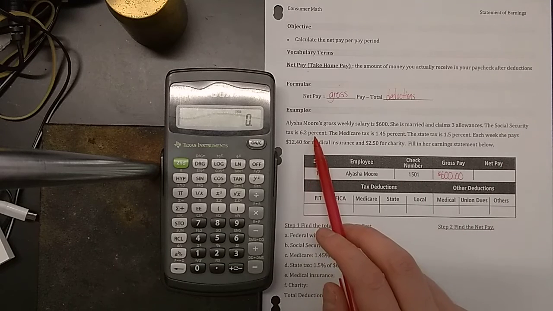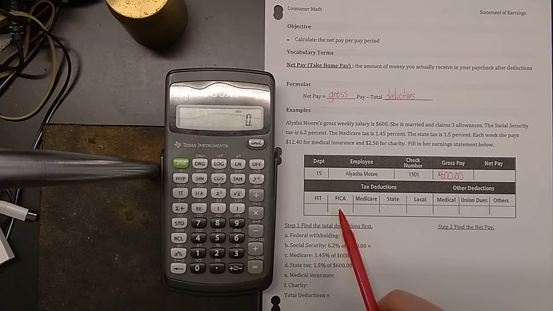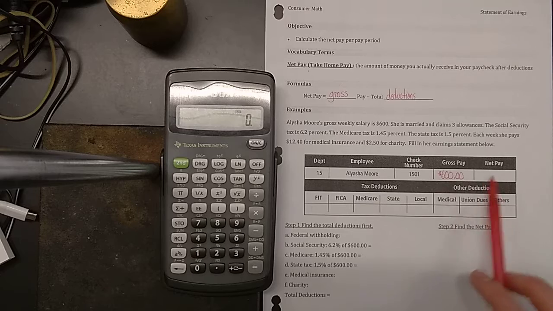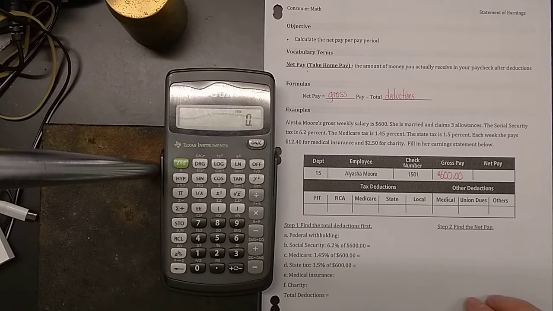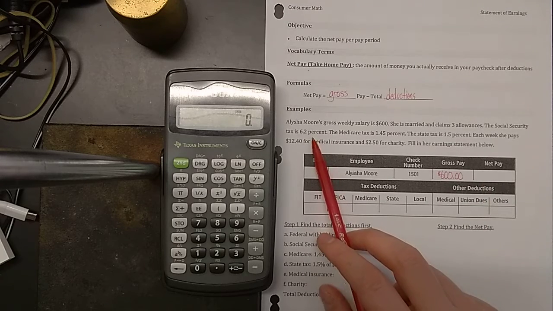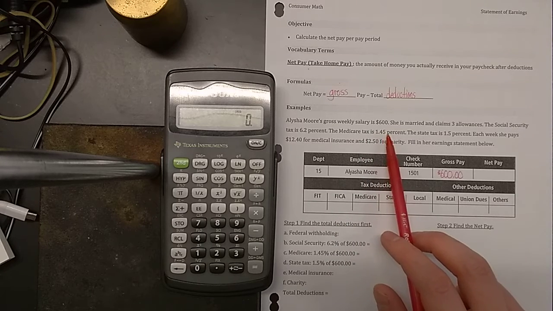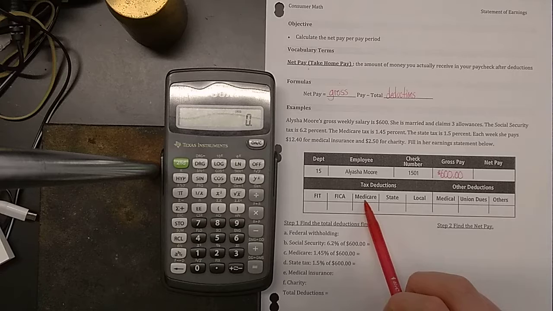Social Security tax is 6.2%. You might be tempted to just write 6.2 here, but that's 6.2%. Every number that goes in one of these spaces should be a dollar amount. So we're going to use that 6.2%, we don't write it in here. Same thing with Medicare, okay? We're going to use that to figure out how much she pays. We're not going to write the percentage there.